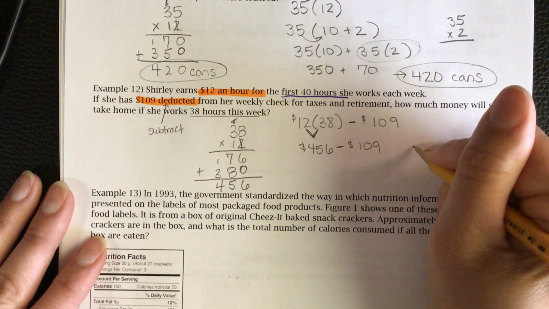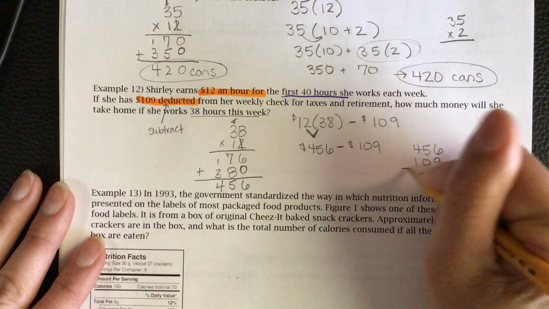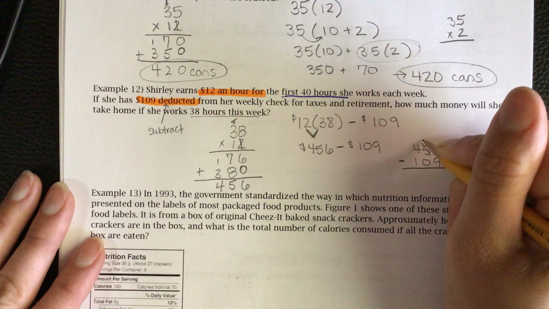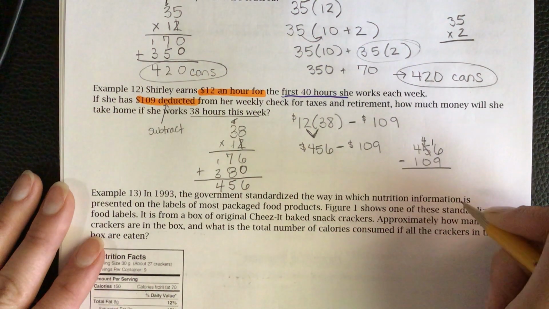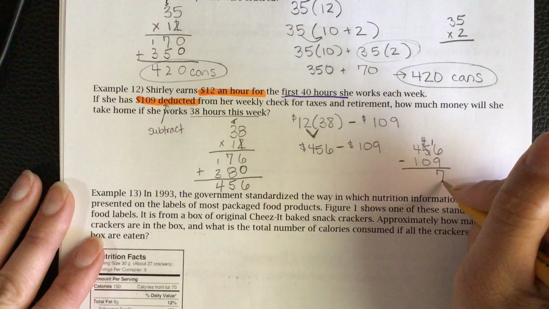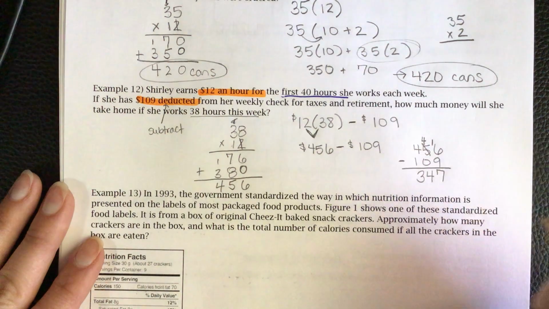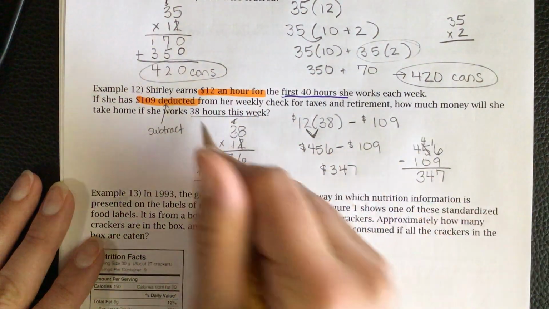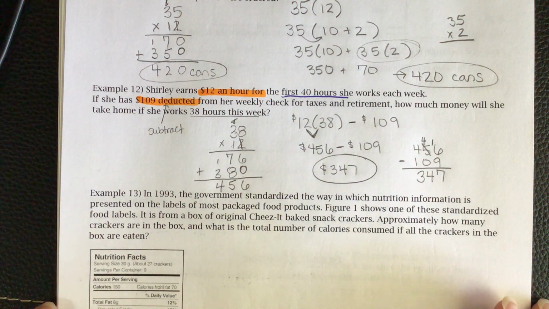I'm going to now show my subtraction using the vertical model. And when I subtract, I notice that I have to borrow. So I borrow from the 5 and make that a 4, and this 6 becomes 16 when I add 10 to it. 16 take away 9 is going to give me 7. 4 take away 0 is 4, and 4 take away 1 is 3. So my answer is $347 if she works a 38-hour work week.